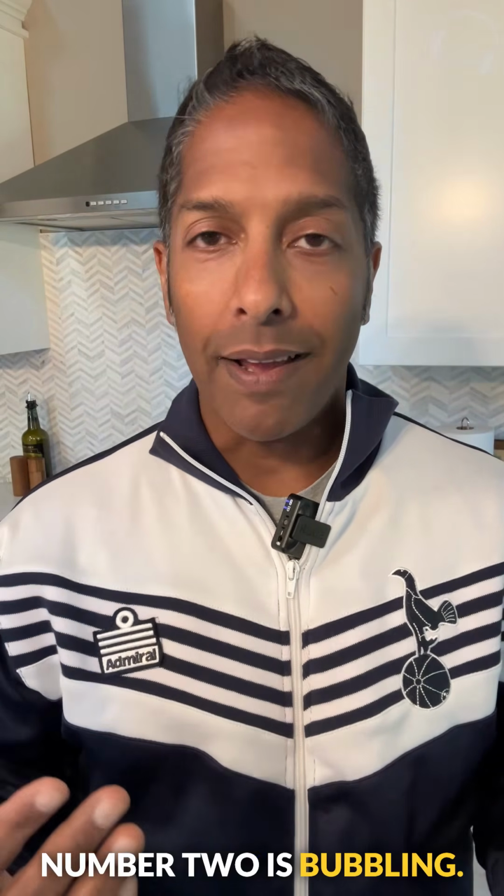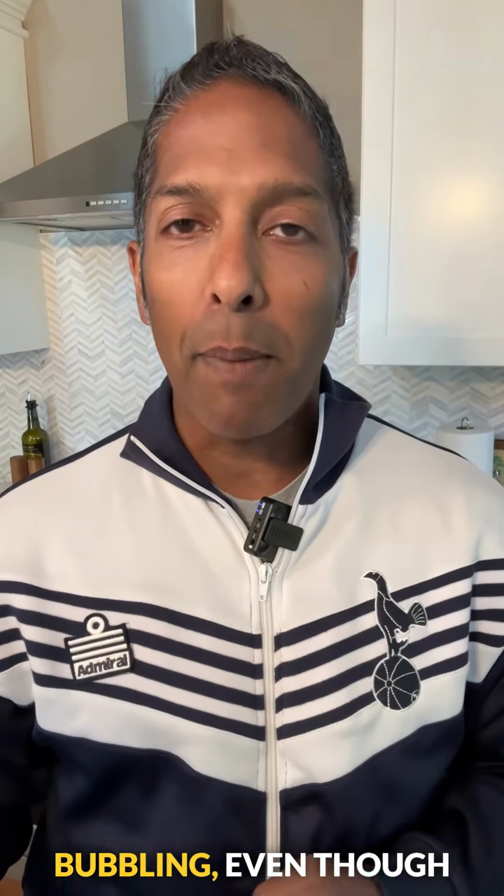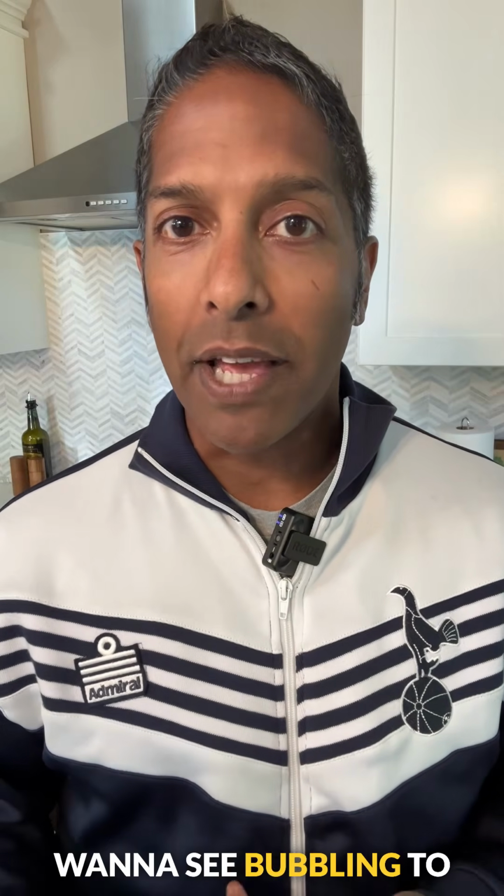Number two is bubbling. You want to see air bubbles in that water-sealed chamber if you are draining a pneumothorax with that chest tube. Down the line, if you have continued bubbling, even though the pneumothorax should have resolved by then, it tells you that you've got an air leak. That's something for people to manage down the line. But for us, we want to see bubbling to tell us that we actually put the chest tube into the pneumothorax.